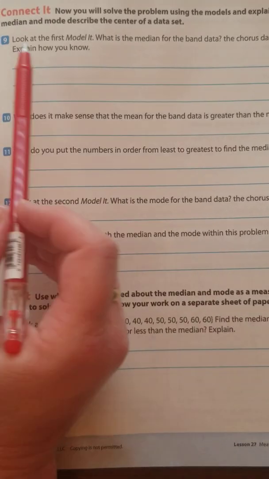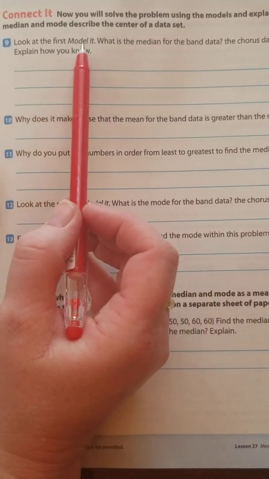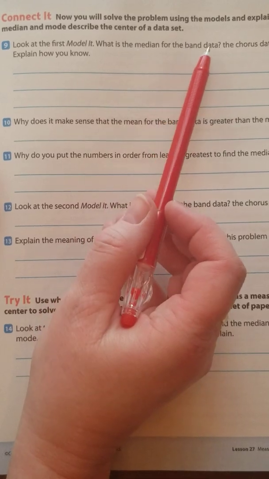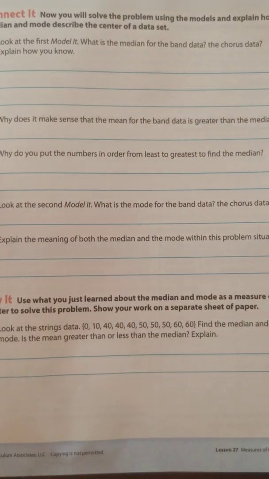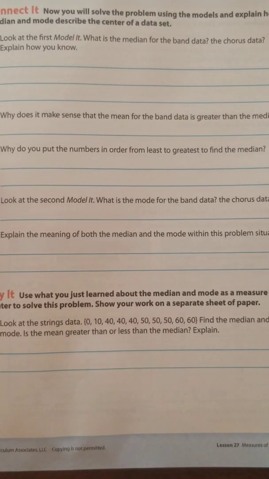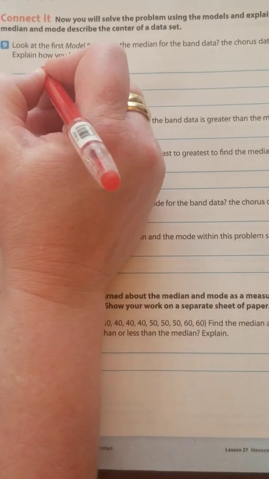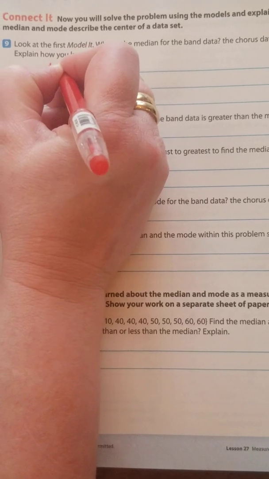Number 9 says, look at the first model. What is the median for the band data? The chorus data? Explain how you know. Well, that was fairly simple. If you look back at the page we already did, we found that the median for the band is 10. So write that down.